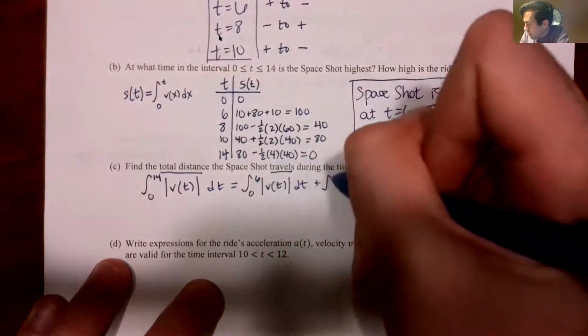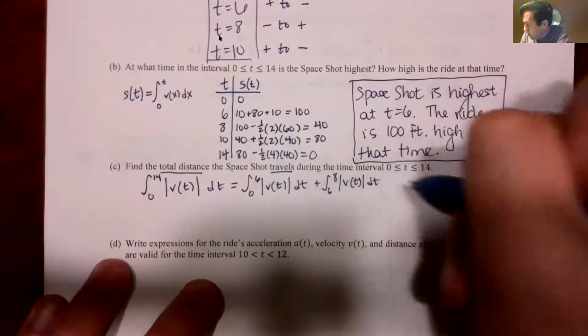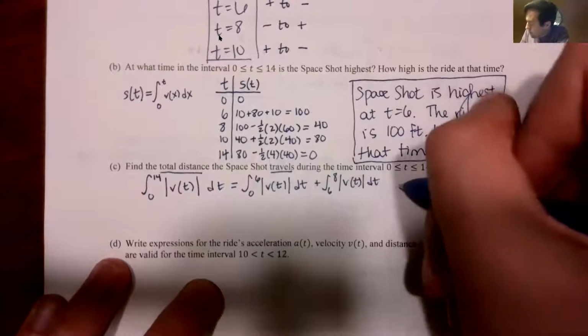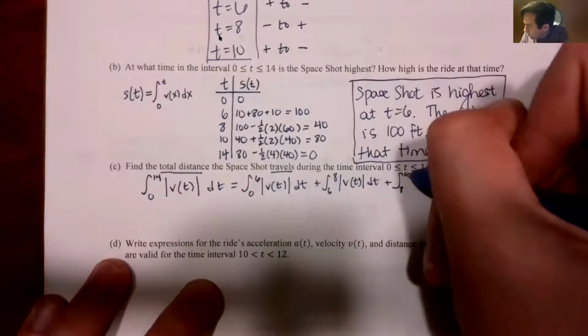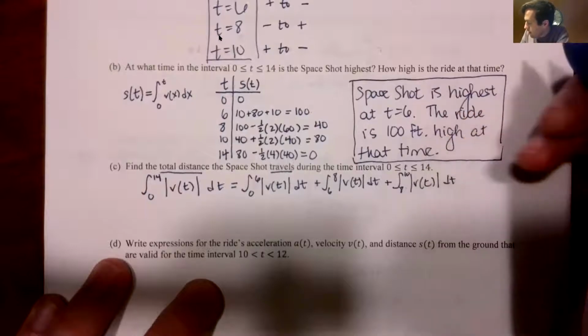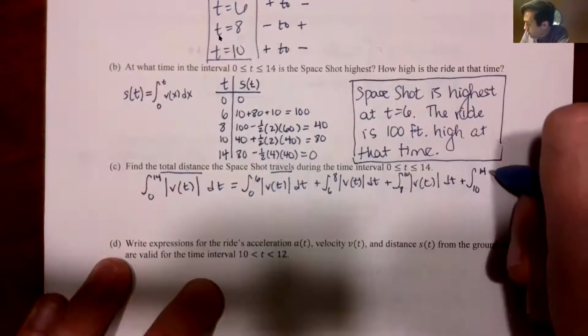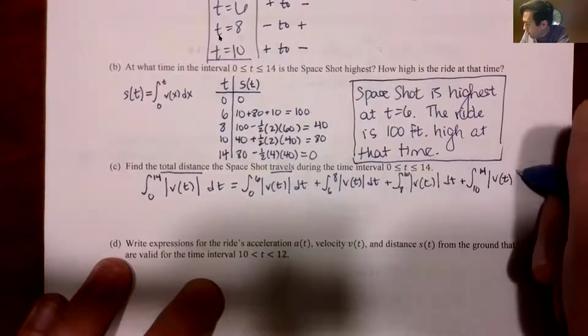And from 6 to 8. And from 8 to 10. And from 10 to 14. Okay, so I'm writing a whole bunch of integrals here, but we're not going to have to do that much work in the end, believe it or not.